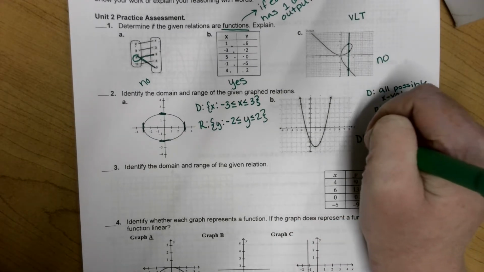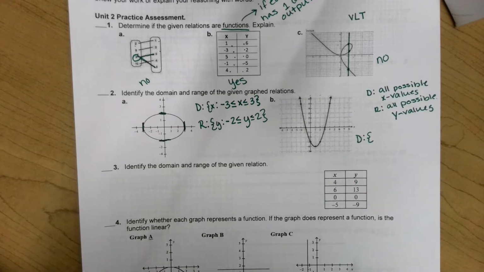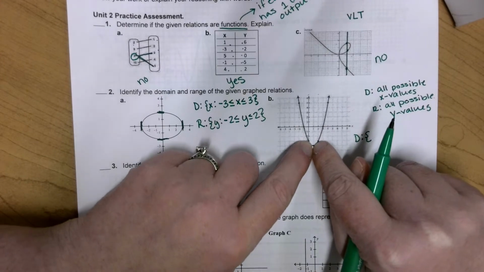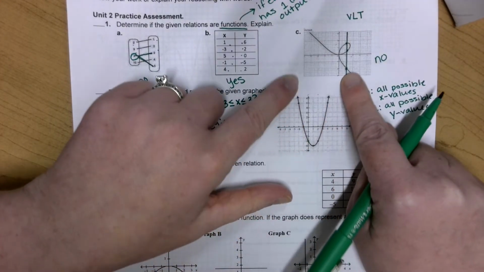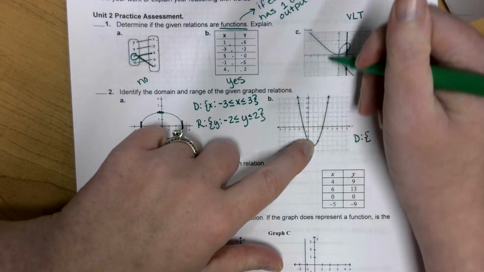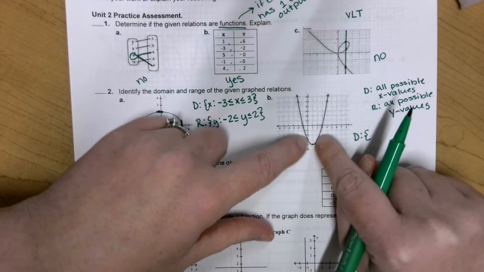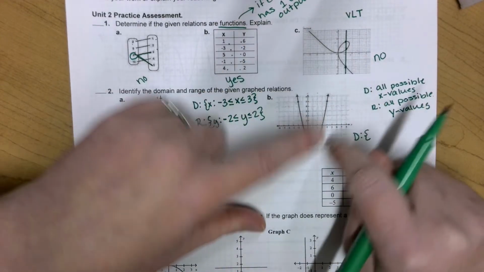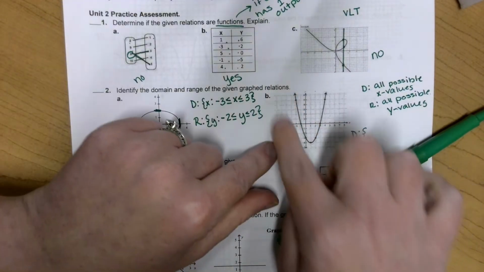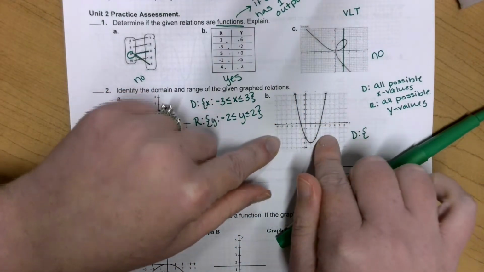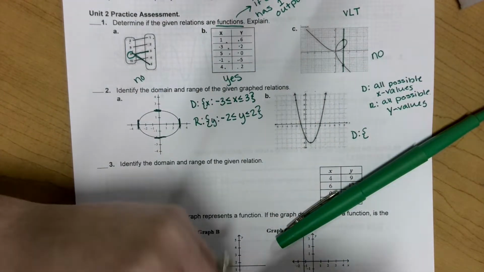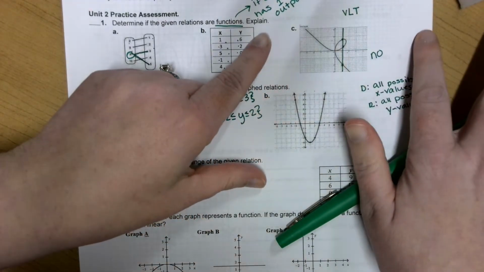So remember, domain is all possible x values. If I look at this, this is a function that will continue on forever. What's going to happen? This doesn't go just straight up in a straight line. This gets wider as we look at it. So try to remember that when you are looking at a graph like this, you're not seeing the whole graph. You are only seeing a snapshot of it. We can't graph the whole thing because it stretches to infinity.